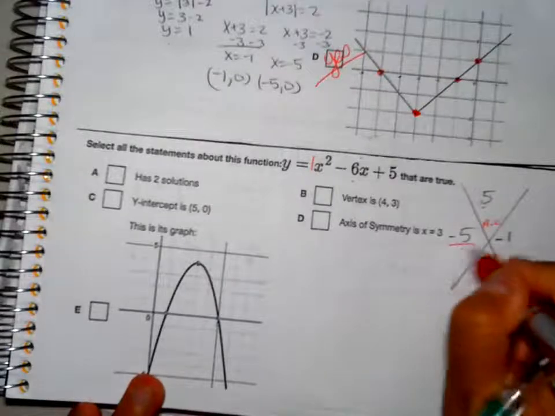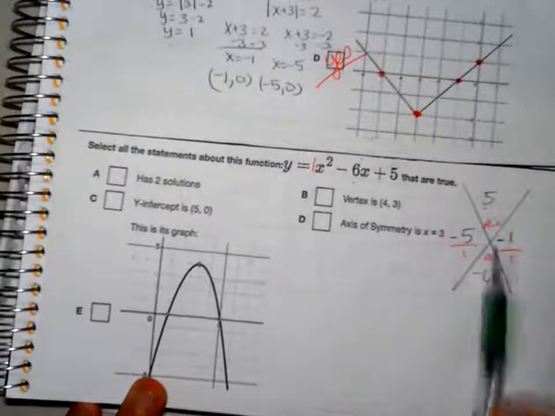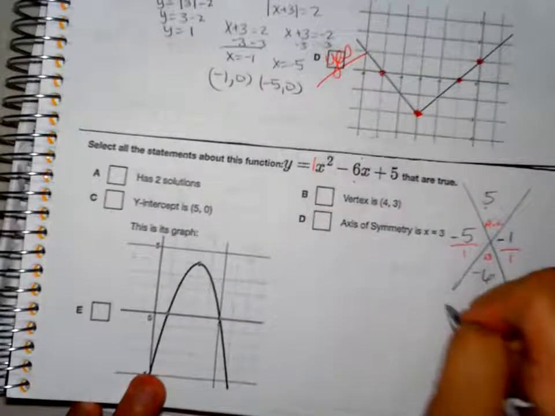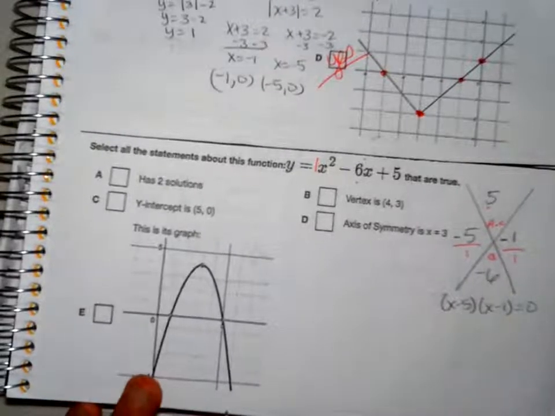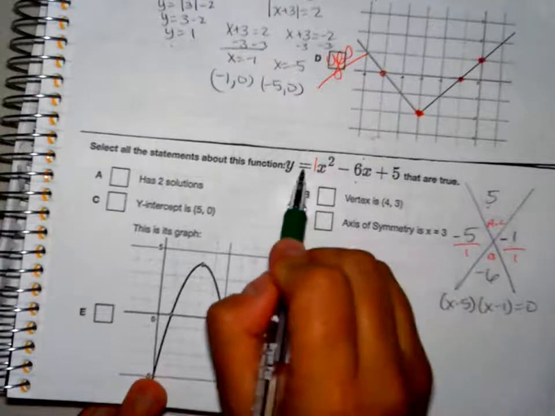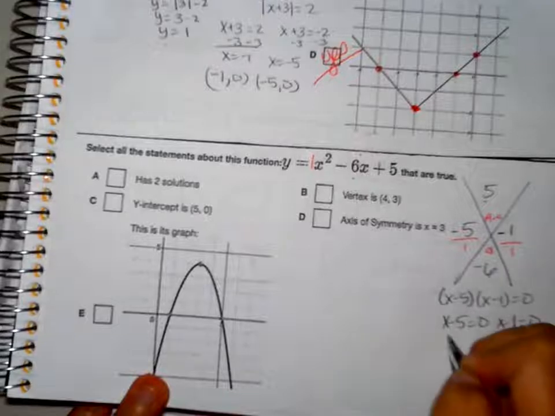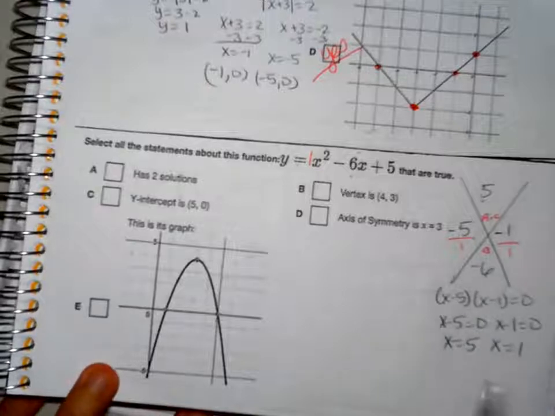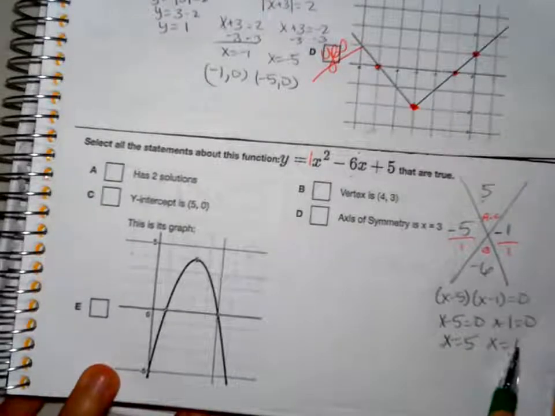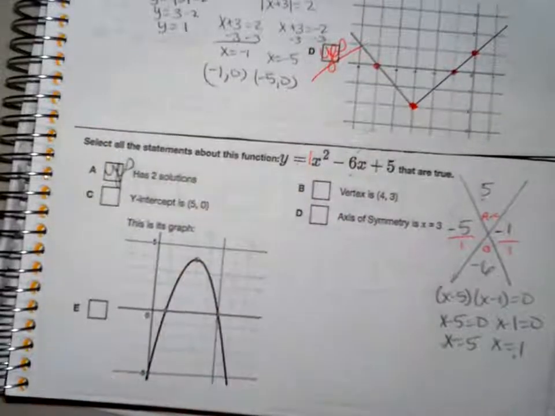Okay, remember you need to drop your a term. This one's easy because it's 1, but remember whatever's in front of there, you got to drop it down. So my factors are x minus 5, x minus 1 equals 0. And I can solve that. Remember, I'm solving. There's an equal sign there. X minus 5 equals 0. X minus 1 equals 0. X equals 5. X equals 1. All right. So I found my solutions, my roots. There are 2 of them. Does it have 2 solutions? Yes, it does.